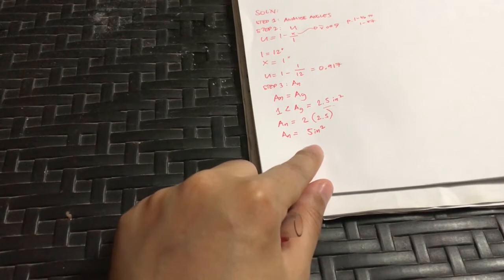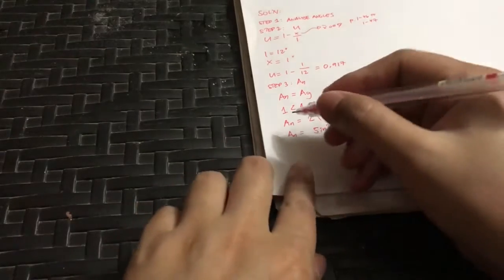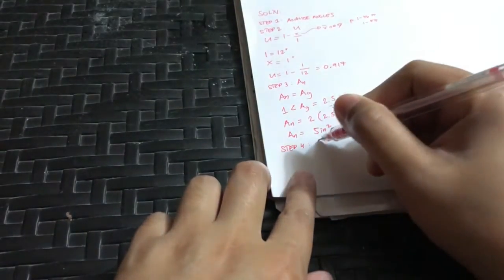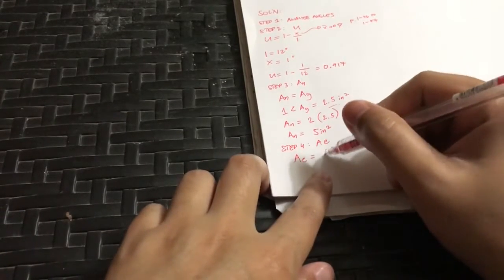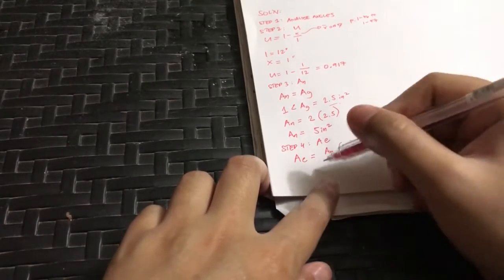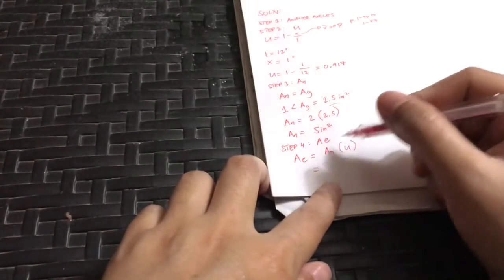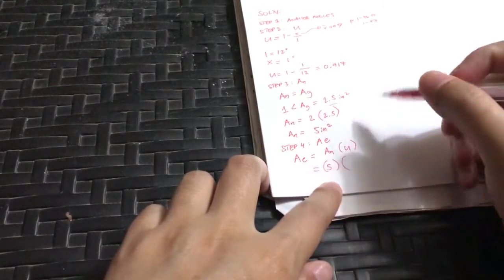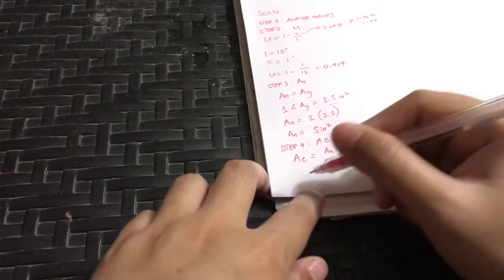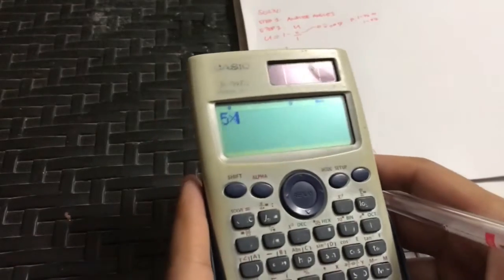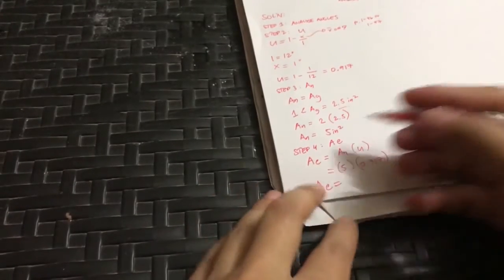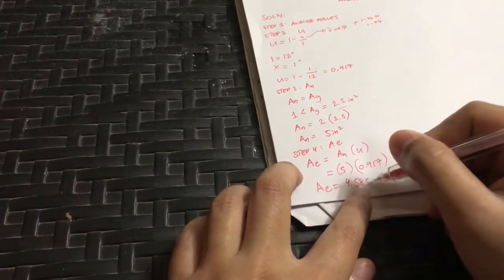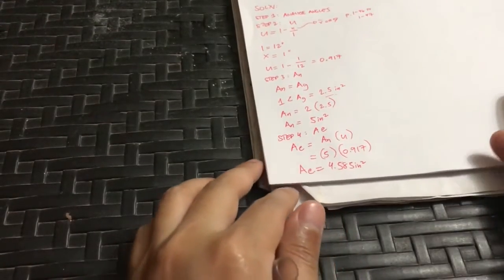So we now have our net area. We proceed to step 4. Step 4, we obtain the effective area. The effective area is simply the net area times your shear lag factor U. The net area AN is 5 inch squared times U, the shear lag factor, 0.917. So the effective area is 5 times 0.917, which is 4.585 inch squared.